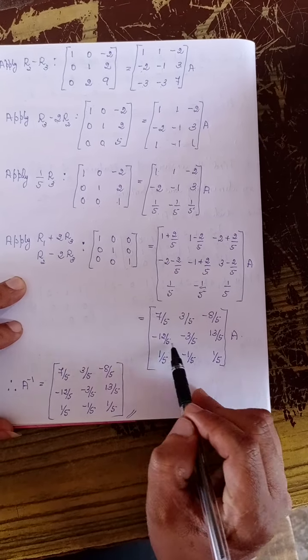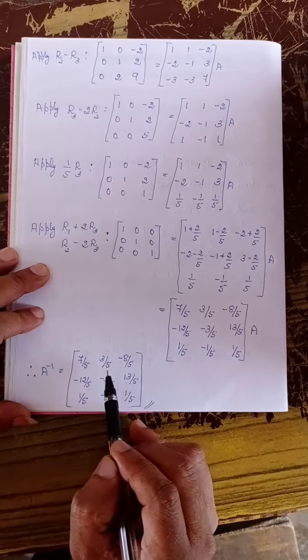Here this matrix is the inverse matrix. It is A inverse.